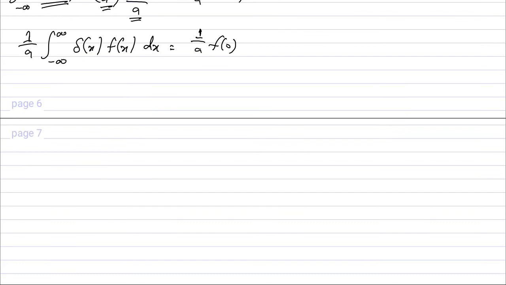I'll now consider functions which are either even or odd, and I'll be considering Fourier transforms and the inverse Fourier transform of these functions. For simplicity, I'll just do it for even functions. So I'll assume that the function f of x is even, and you will see that in this case, you can simplify your Fourier transform and come up with the so-called Fourier cosine transform.